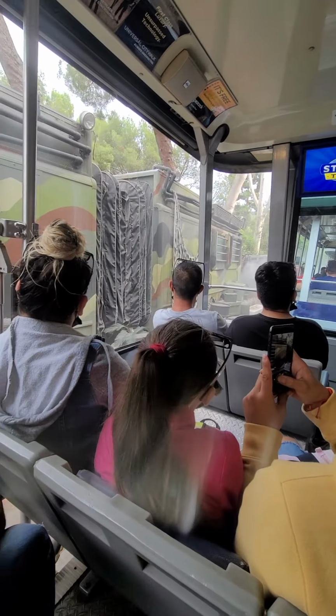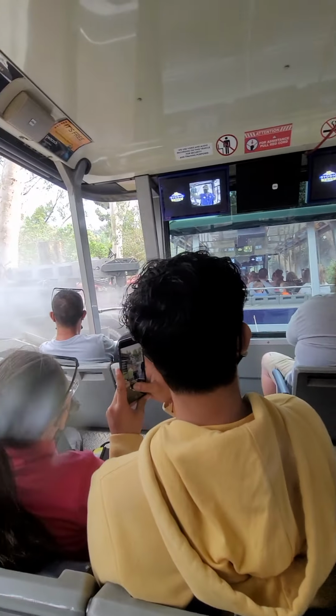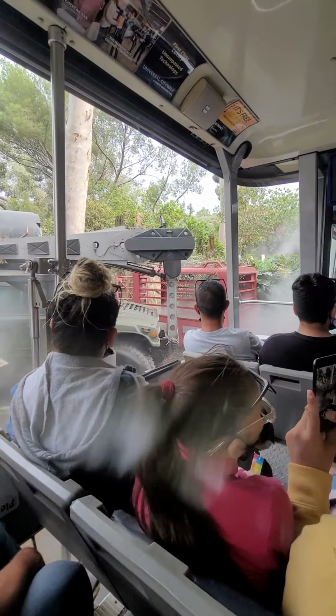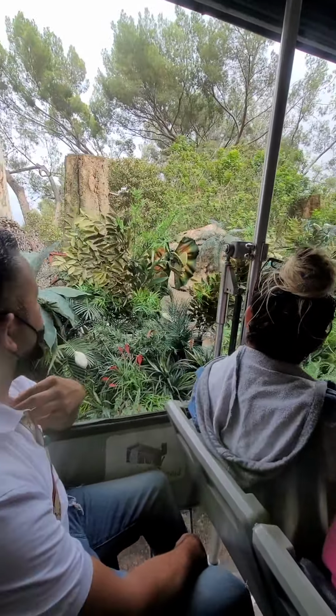Wait, what's going on back there? What's happening? Oh, on the left. No, on the right. No, on the left. On the right. Oh, they're everywhere. Oh no. That's why he wanted to survive water.